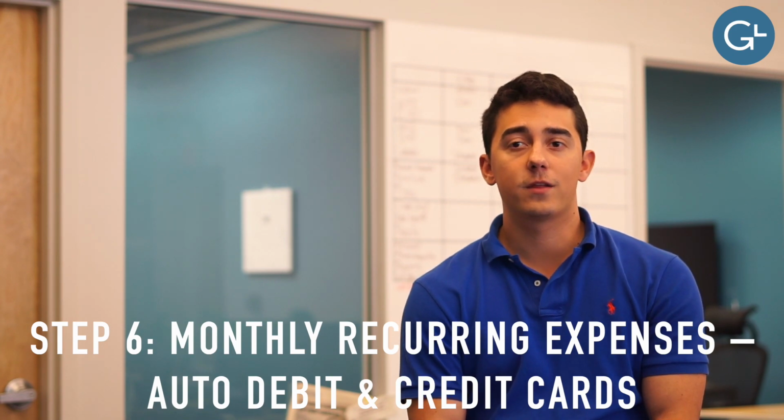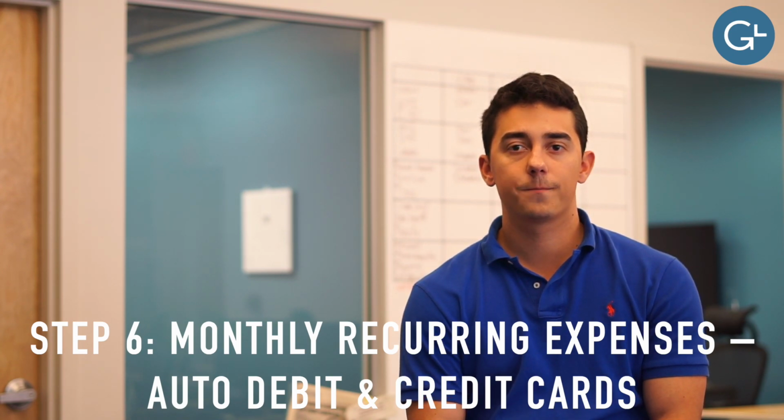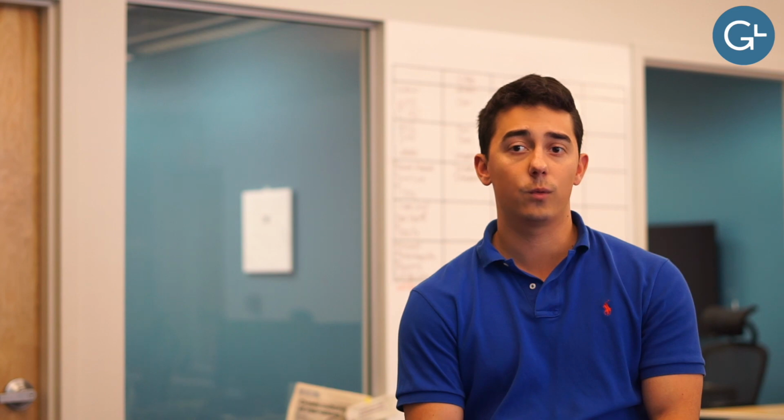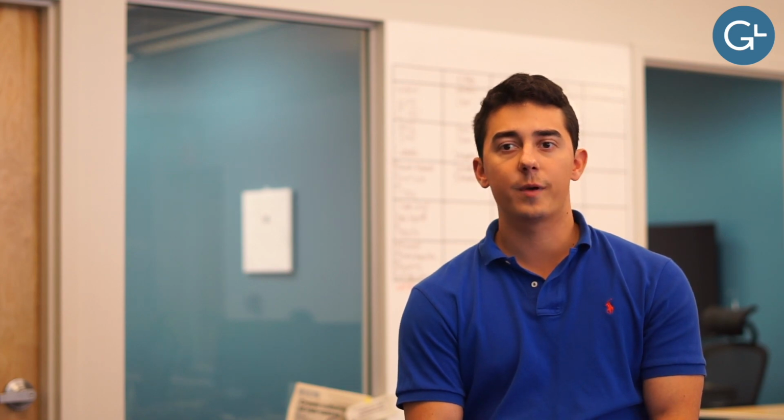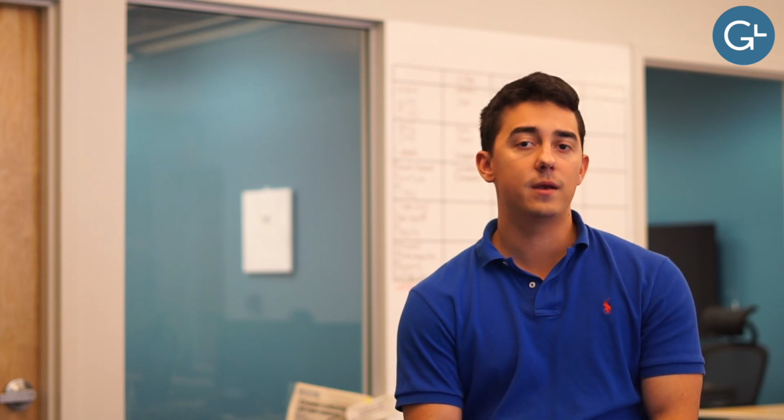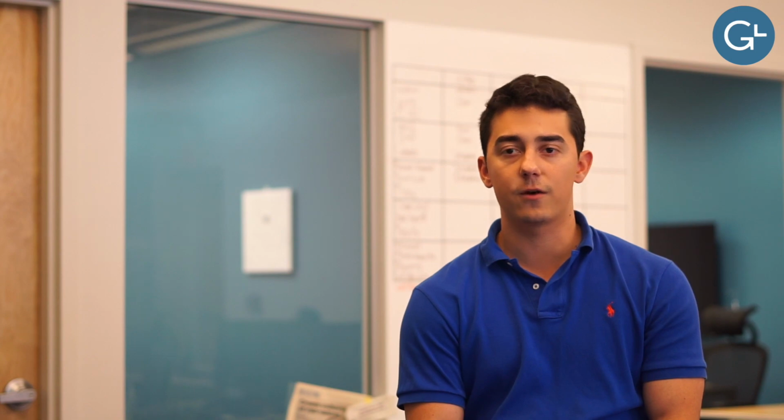Monthly recurring expenses, auto debit and credit cards. Even though many companies are on accrual accounting, there are many expenses that impact cash flow immediately. Today, it is very common for vendors such as software as a service and other technology service providers to either pull funds directly from your bank account via ACH or debit or charge your credit card. Other expenses that are often billed this way are rent, mortgage, utilities, etc.